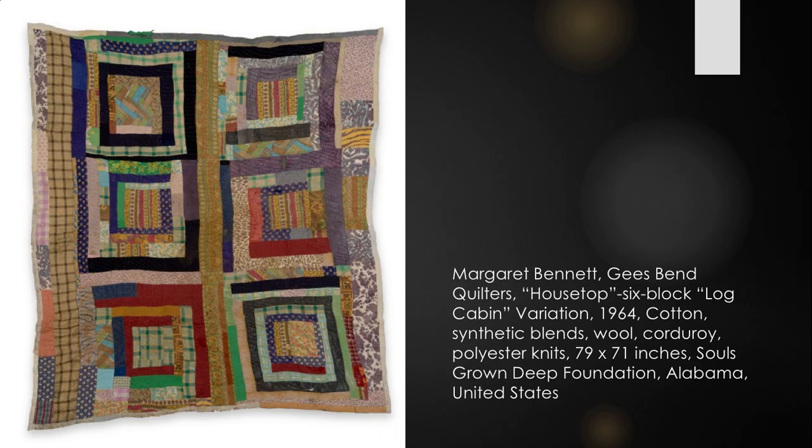So next is folk art. This quilt is made by one of the Gee's Bend quilters. They quilt at the Birmingham Museum of Art. They're Alabama artists as well.